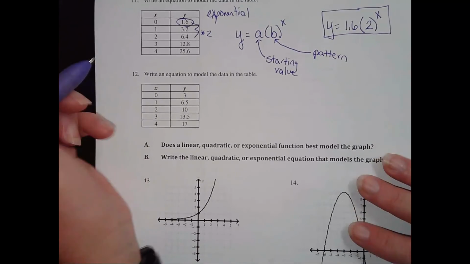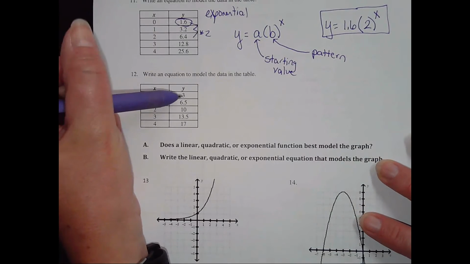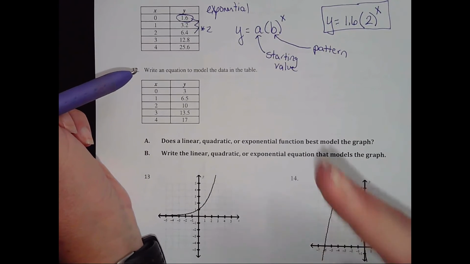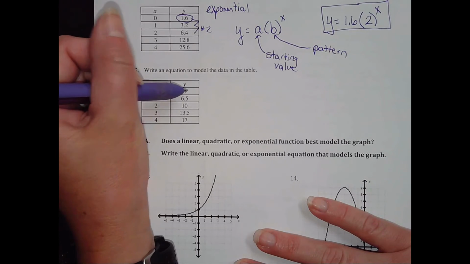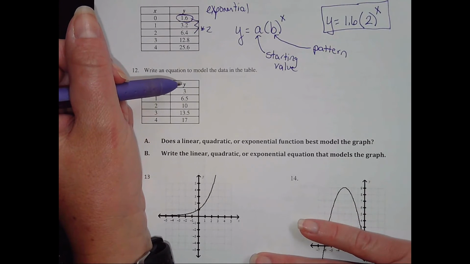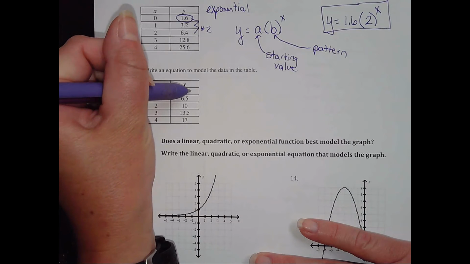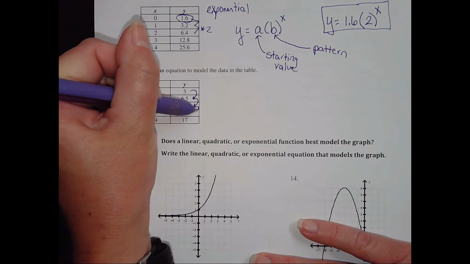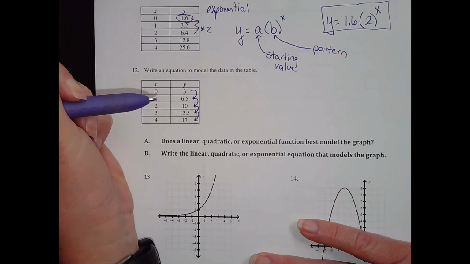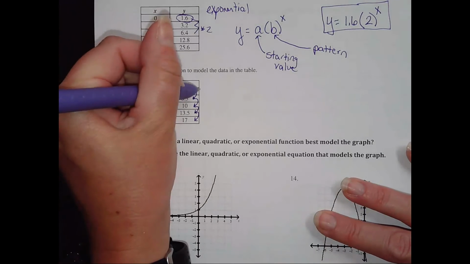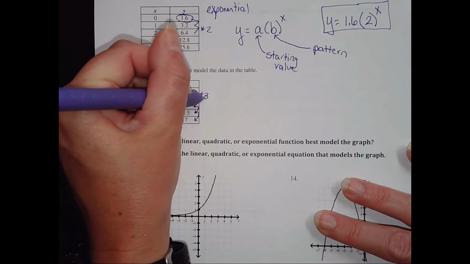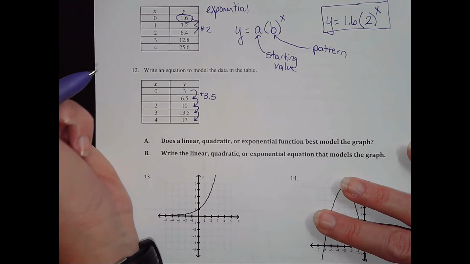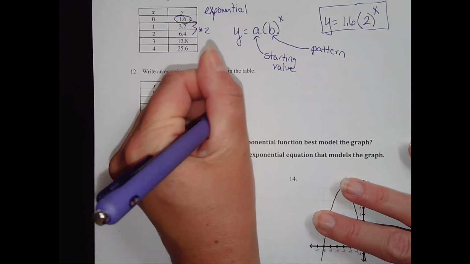Okay, number 12. First thing you have to do for these is figure out what type of data this is. To go from 3 to 6.5, 6.5 to 10, 10 to 13.5, and then 13.5 to 17, the pattern is that every single time you are adding 3.5. So because the pattern is using addition, that means this is linear.